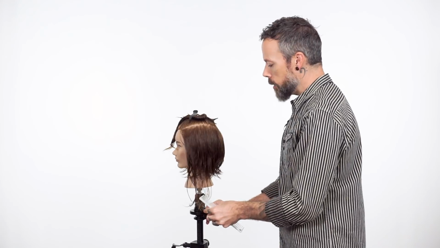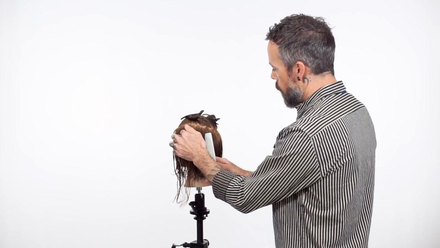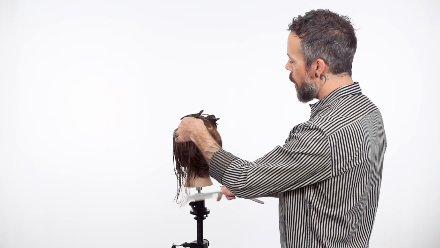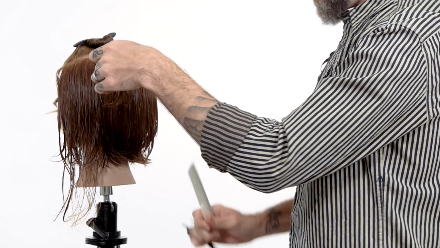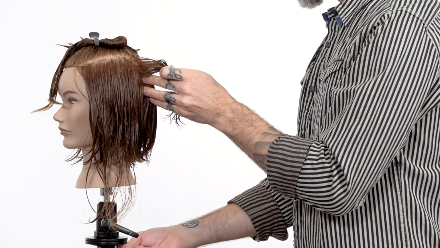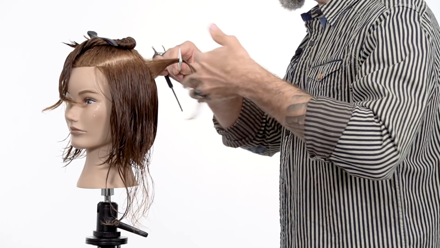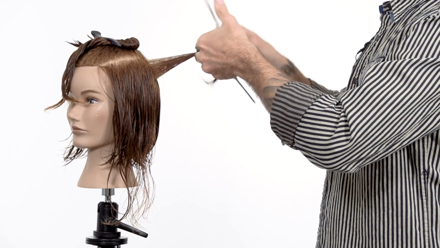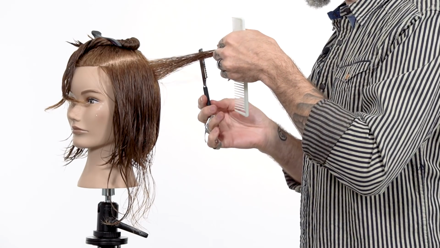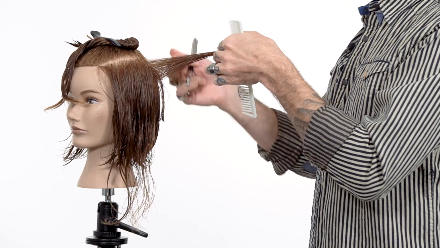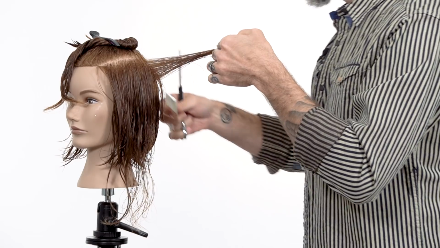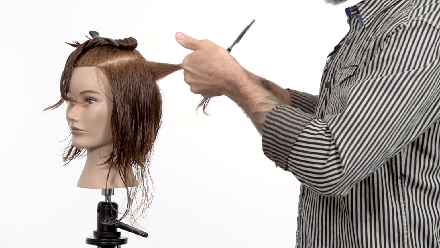So we'll take our next section, which is again, just enough that we're working with that natural head shape. Elevation's about 90 degrees to the natural head shape, or just above 90 degrees to the wall. It's kind of hard to show the razor cutting angle from this particular view.